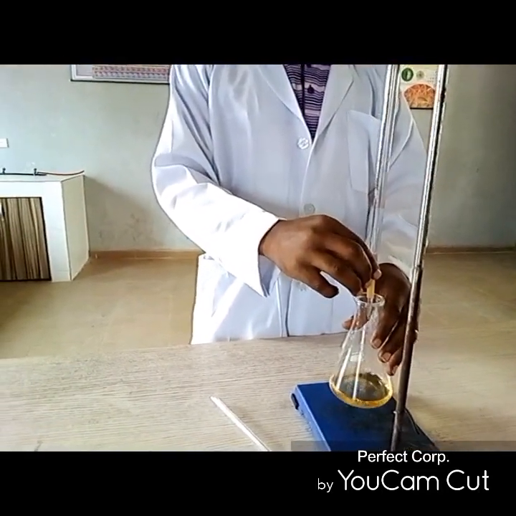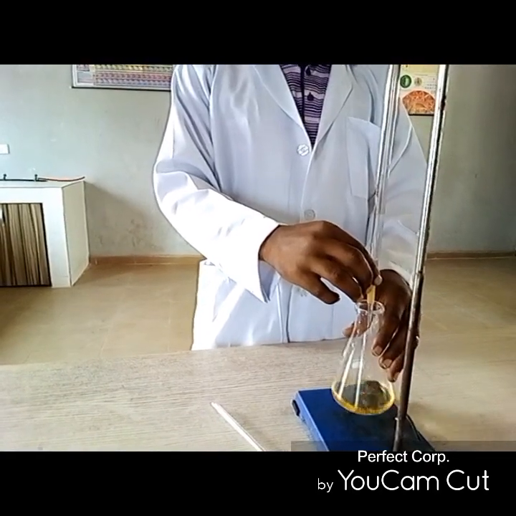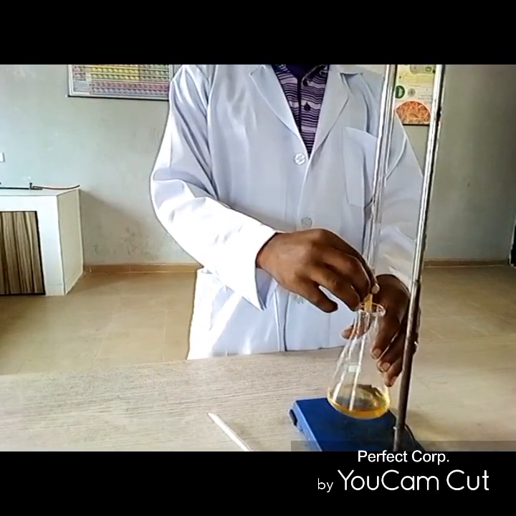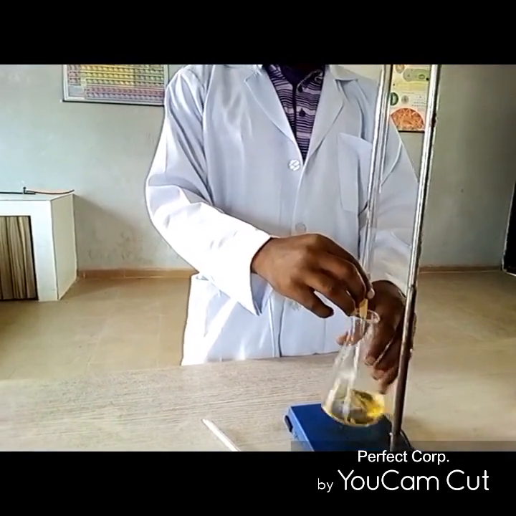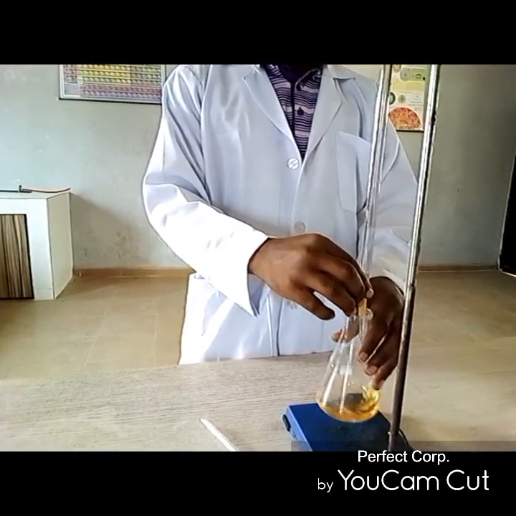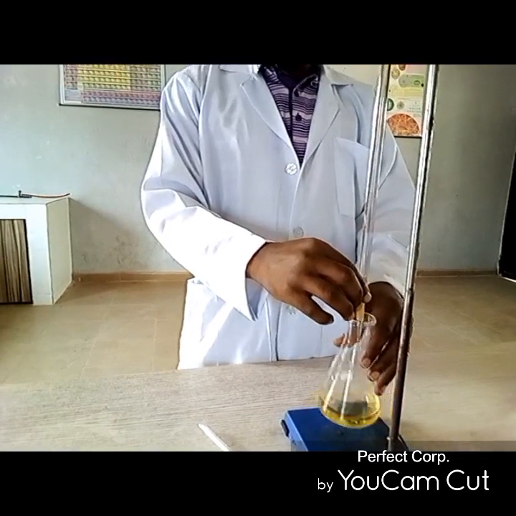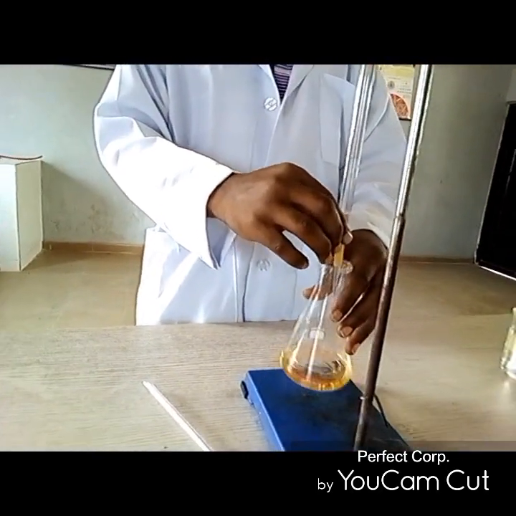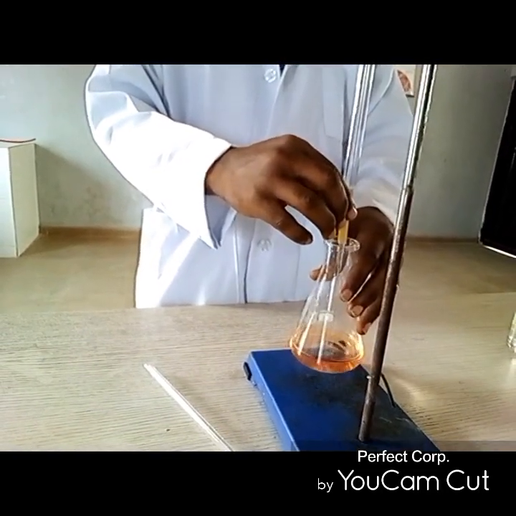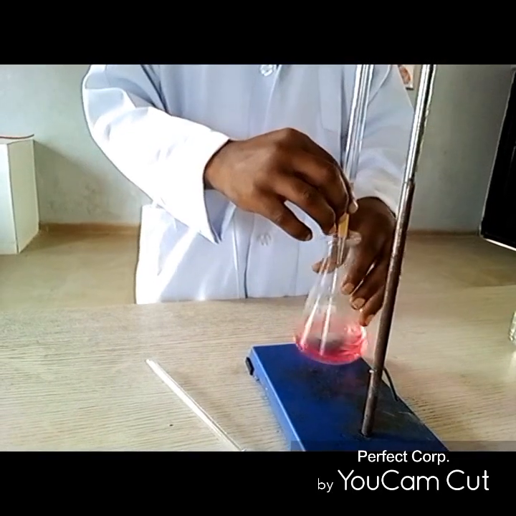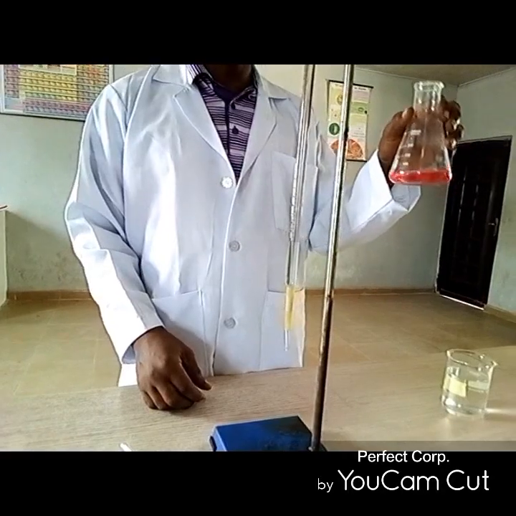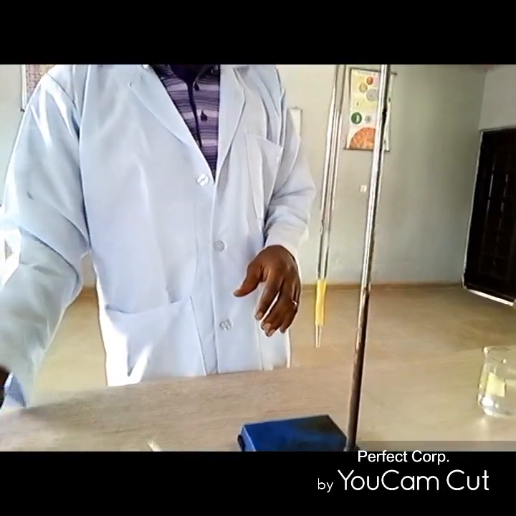You need to be vigilant so that as soon as the end point takes place, we stop releasing the acid solution from the burette. You're about to get a color change. If you are following, here comes the color change. So this is the end point, the color change.